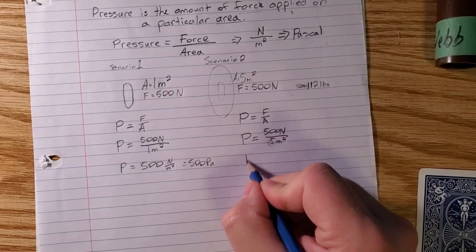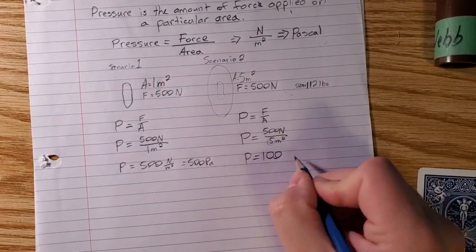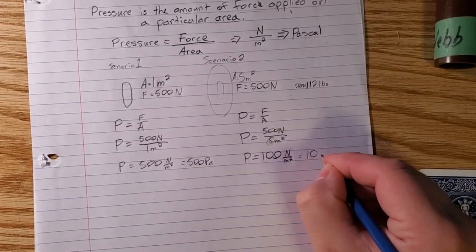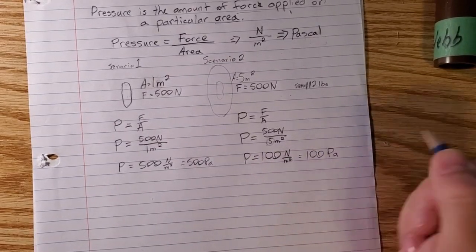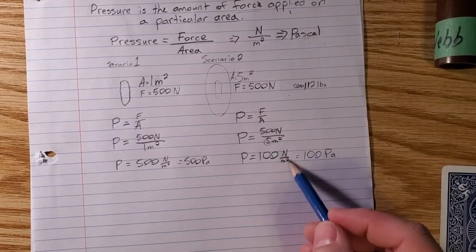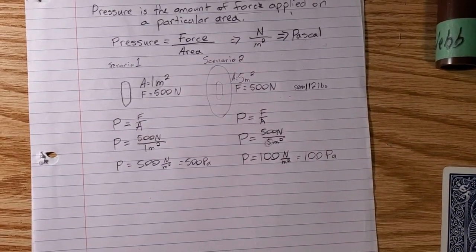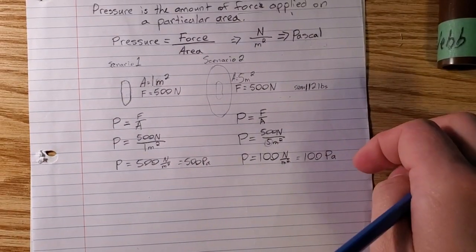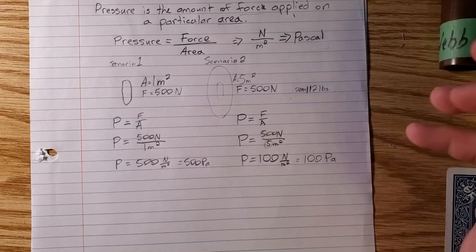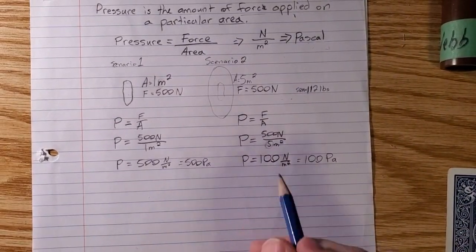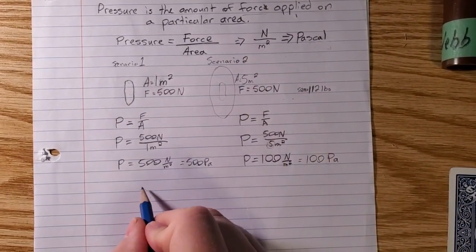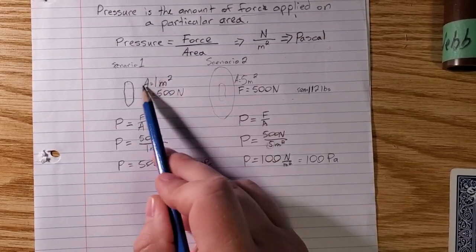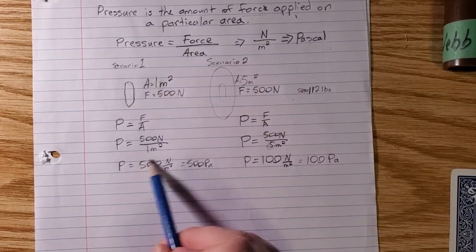500 divided by 5 is 100 newtons per meter squared, which you could also write as 100 pascals, the unit that scientists use so they don't have to write as much. Plus Blaise Pascal, who it's named after, was an awesome mathematician. He also has the name Blaise, which I think is super cool. I digress.